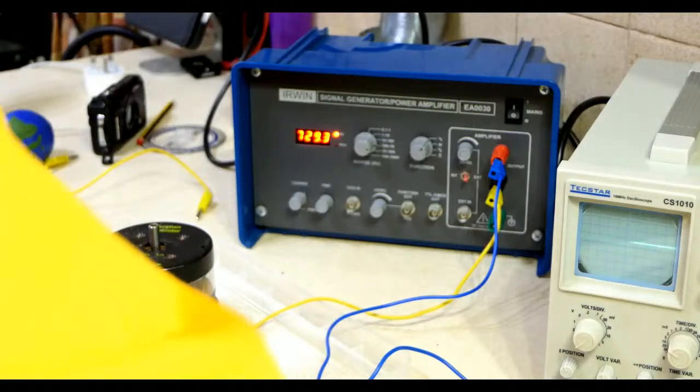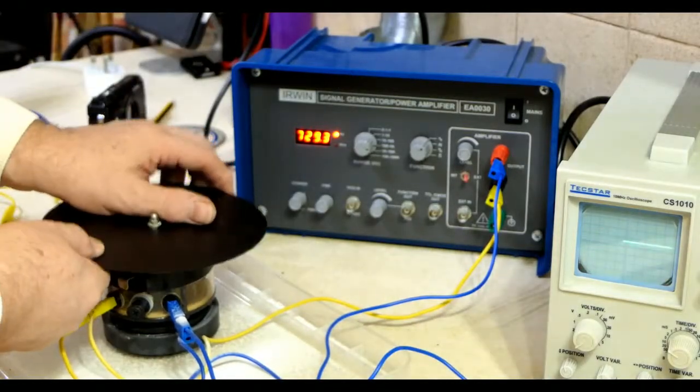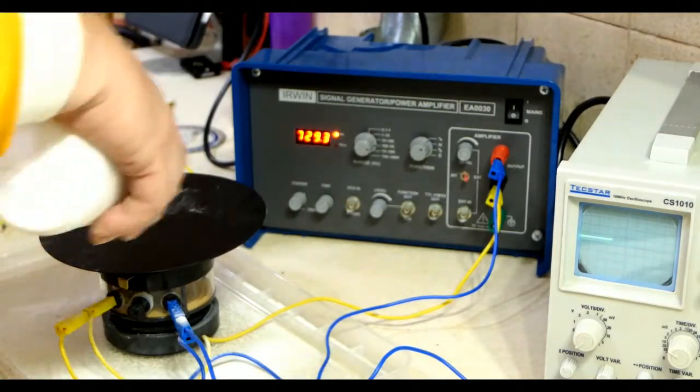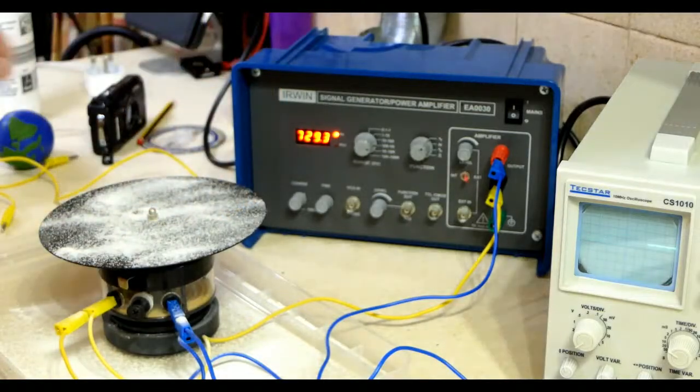If I did the same thing with a circular plate, we'll see a different pattern.